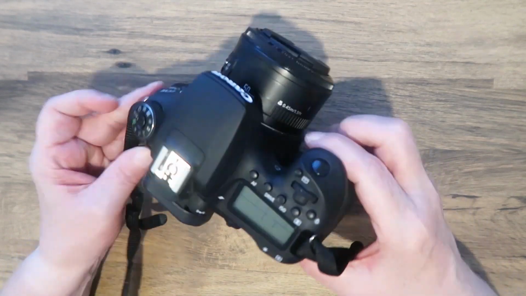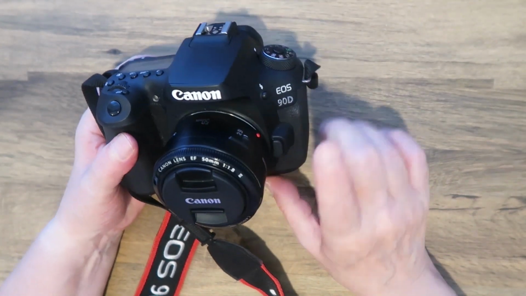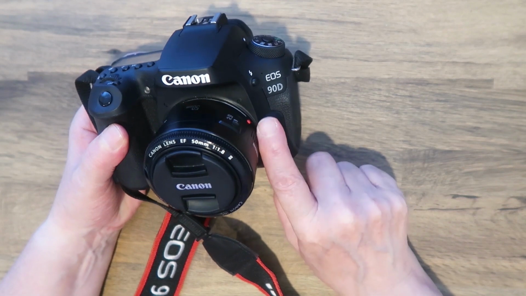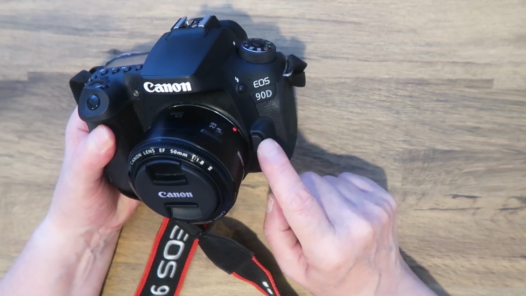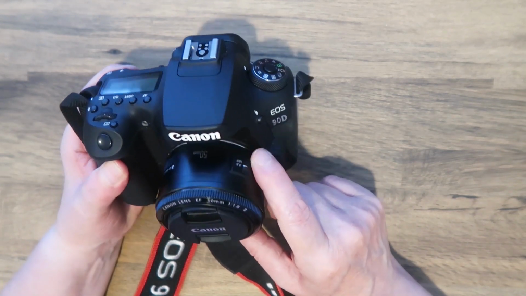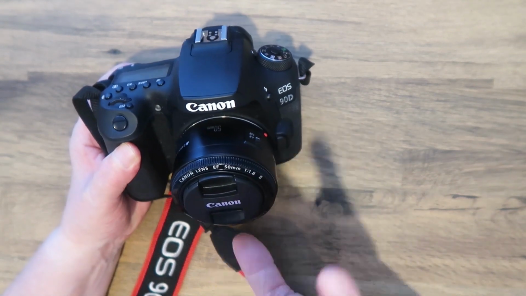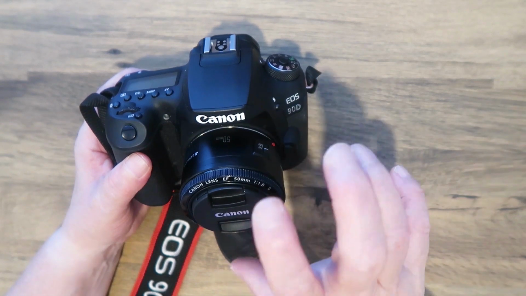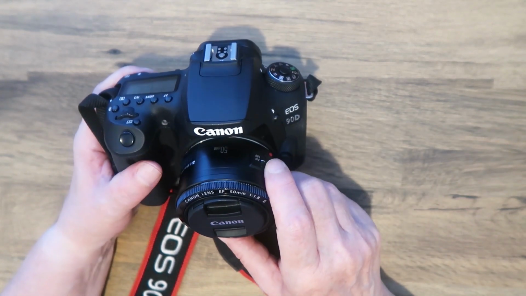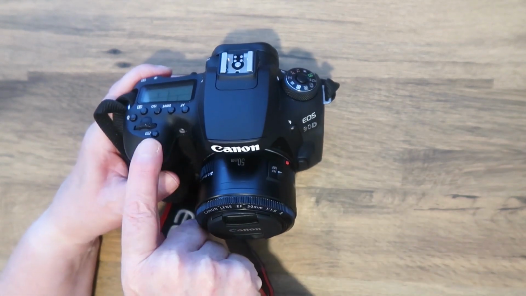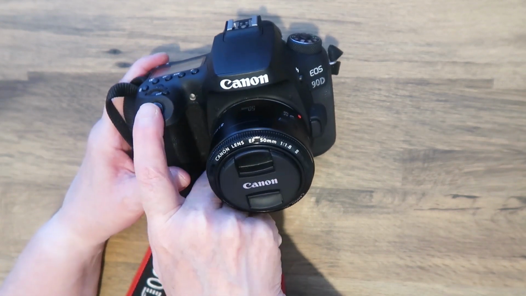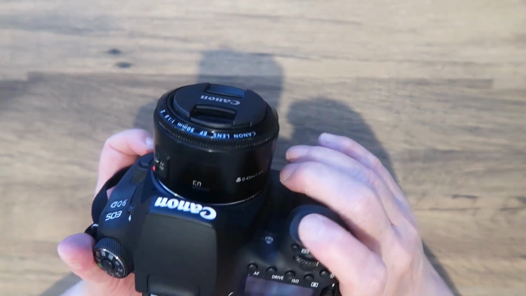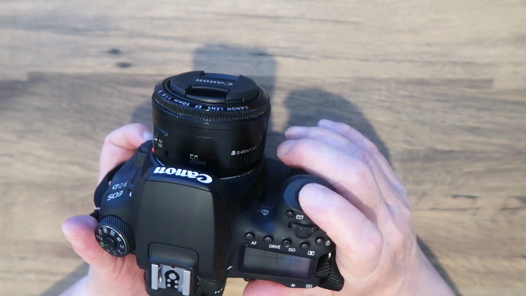So let me just go through the front of the camera. This button here is to take the lens off, and then you twist it on like a light bulb. Just twist it in the clockwise direction, and to take it off you twist it in the anti-clockwise direction. This is the shutter button. When you take a picture, you hold it like this, and then you press the shutter button here.